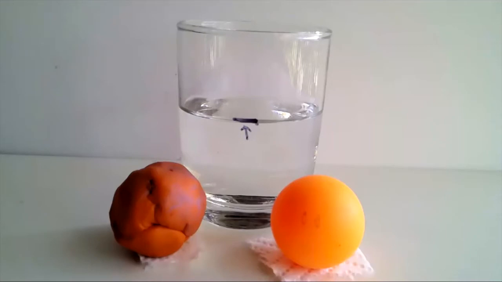And I've got a glass of water that has a mark on it where my water is. So what makes things float has a lot to do with displacement. Okay, it's a big word, displacement, but let's look at what's going on here. This ball of clay occupies a certain amount of space. This ping pong ball also occupies about the same space, but look what happens.